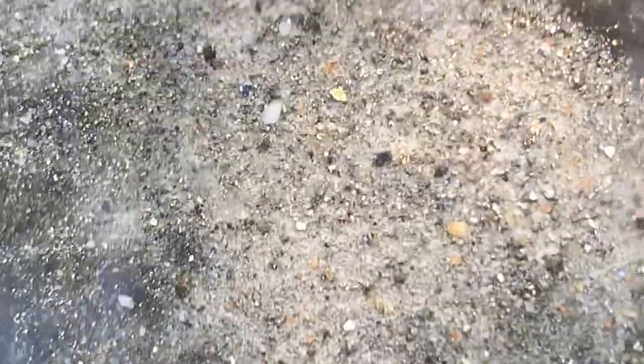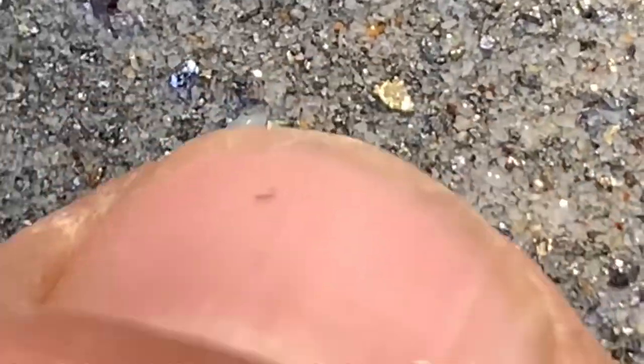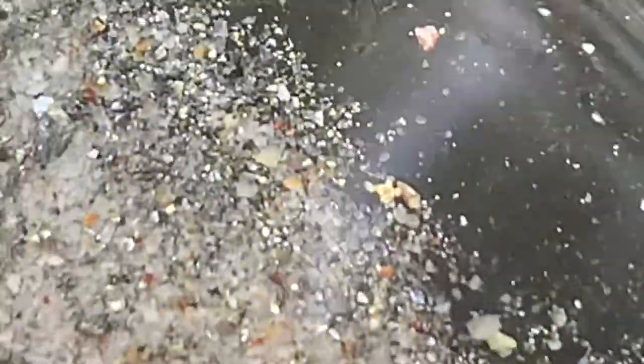Oh, right away I see a gold piece. Where is that? Whoa, whoa, whoa. You see gold? That in the middle is a piece of gold. And there looks like another one. Over here. See? Those little pieces.